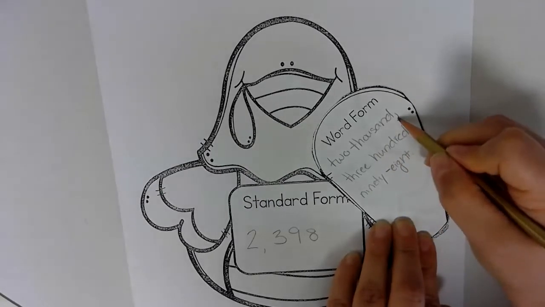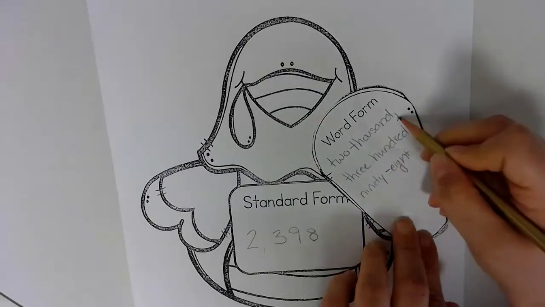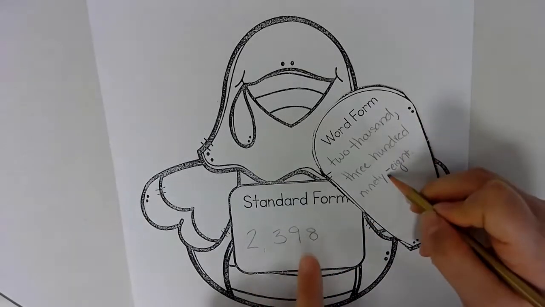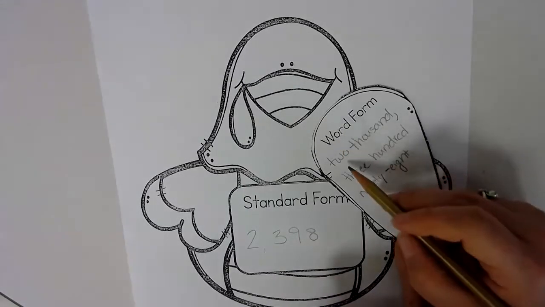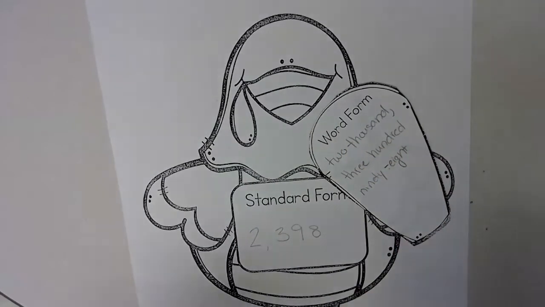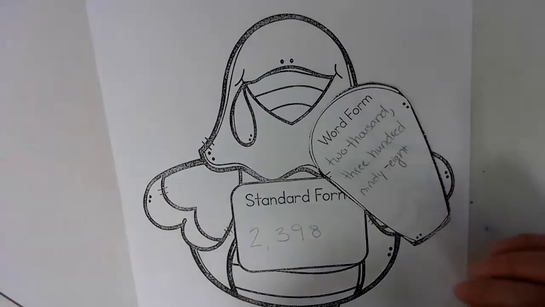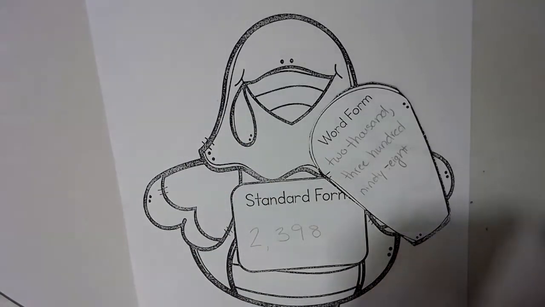Notice I used a comma and a dash in the number, comma for the 1,000, dash between the 90 and the 8. Pause if you need more time to complete this on your feather.